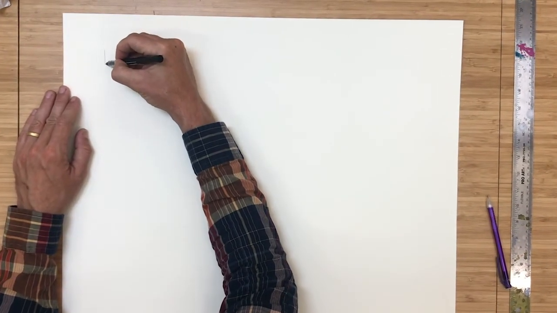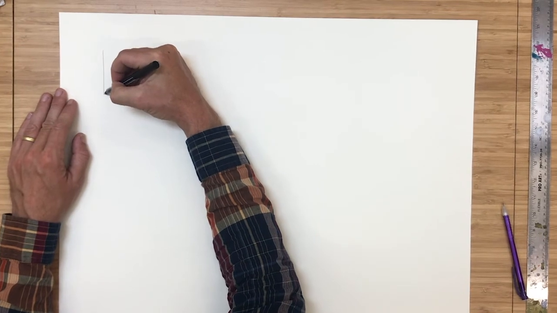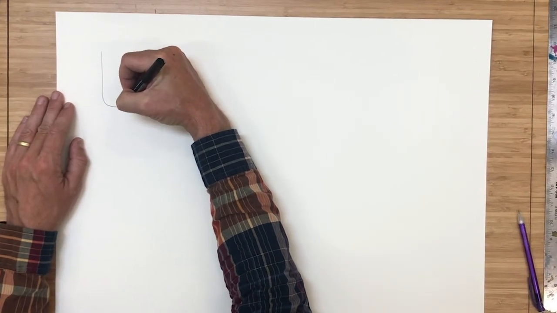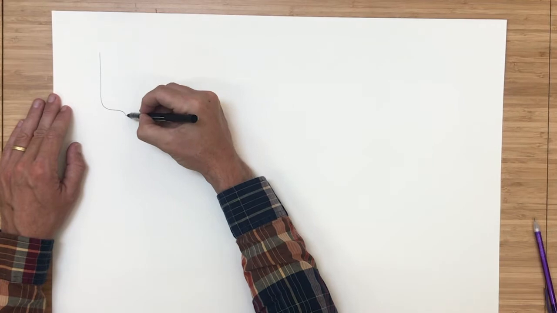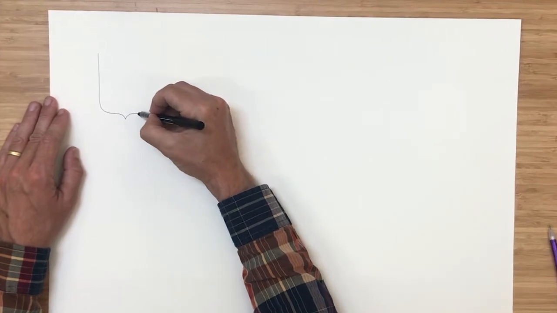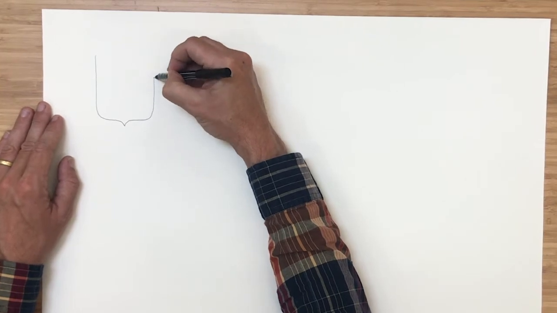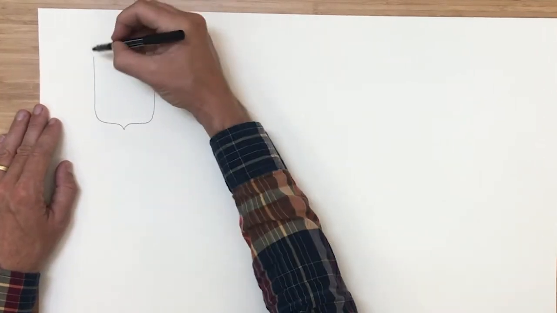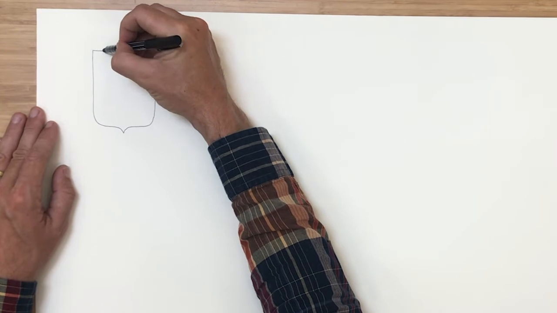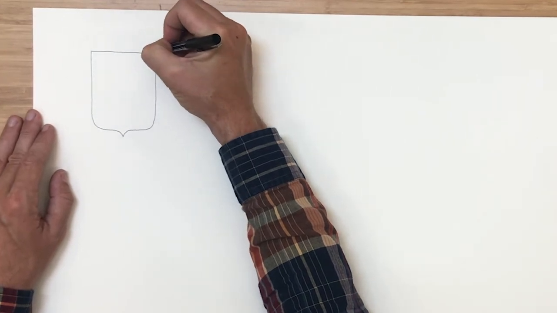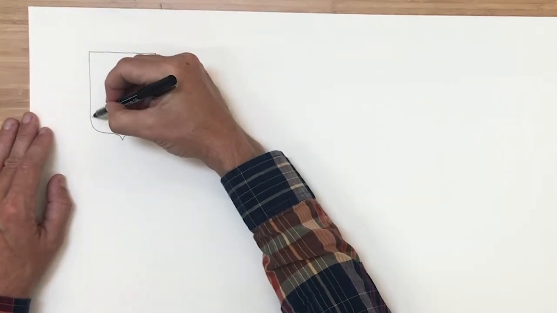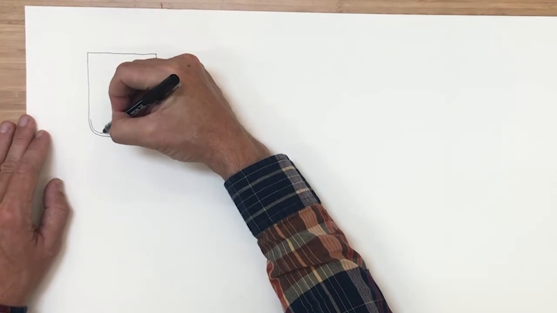Go ahead with the shape you decided on. So again, mine was that really kind of classic shield-like crest shape. And then I had the double line.